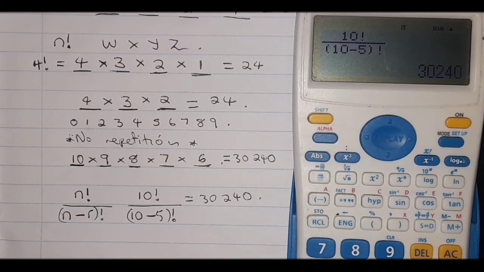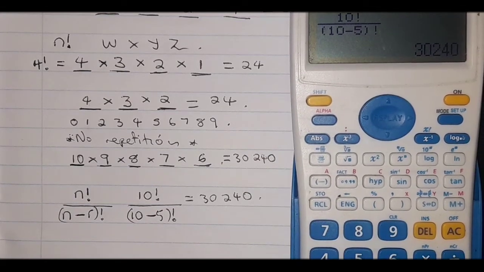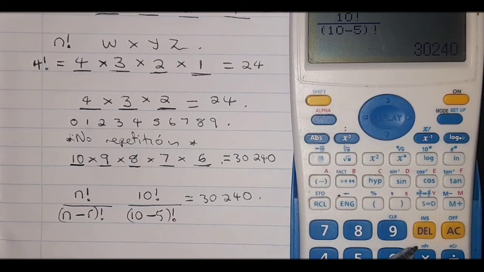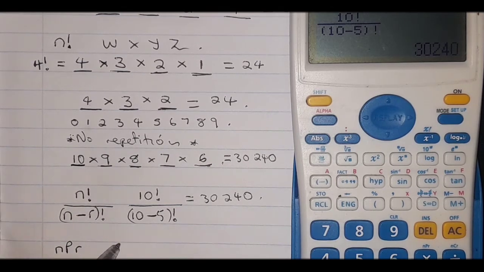There is another function also that we use on the calculator. Here is the function. This is the function. It's nPr. Sometimes we write it with an n, p, and then an r. Sometimes we write it as P(n, r).